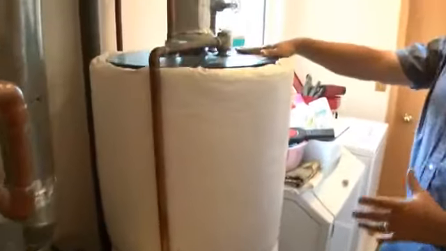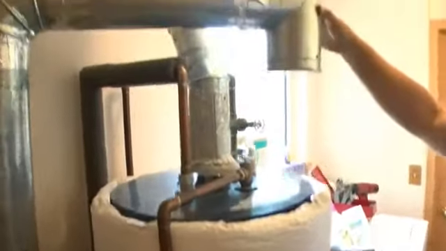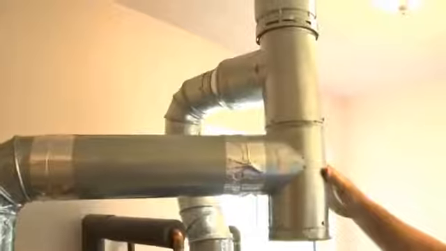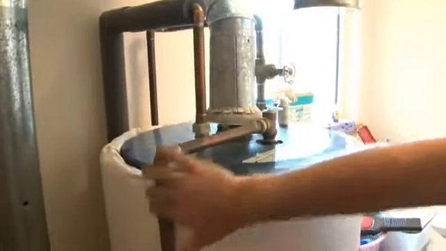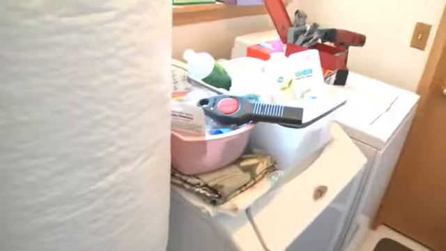Come down the line here, we've got a water heater, a natural draft water heater that ties its flue in with the same flue as the boiler. The relief valve on this actually drops down into the crawl space. We have a laundry room.